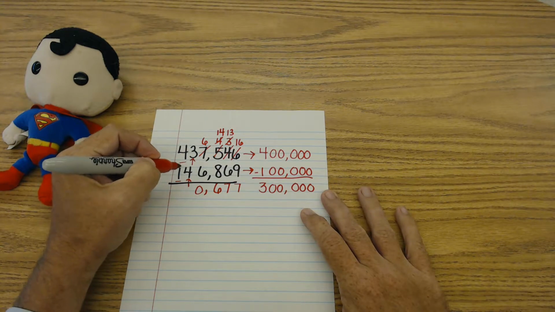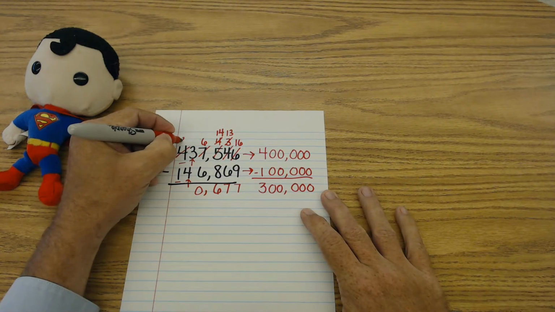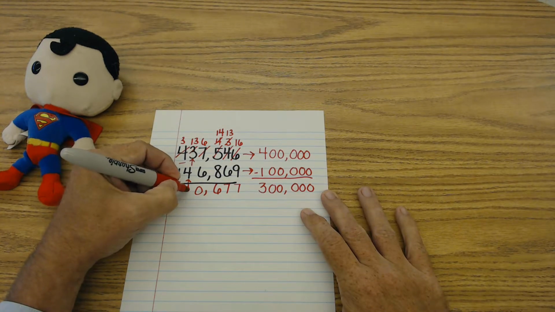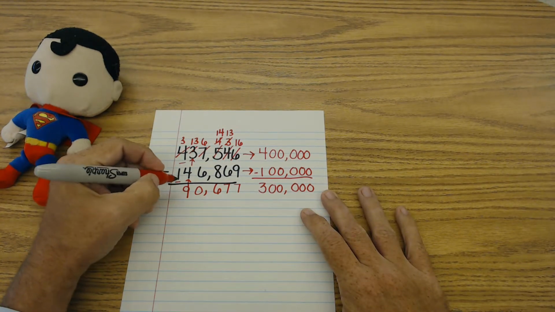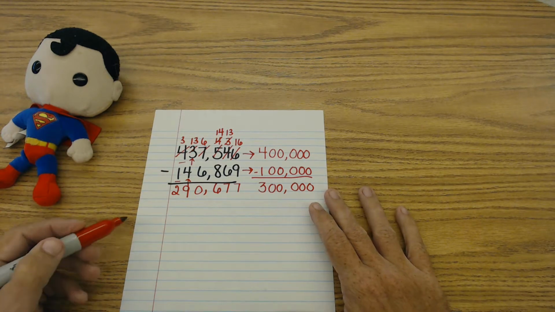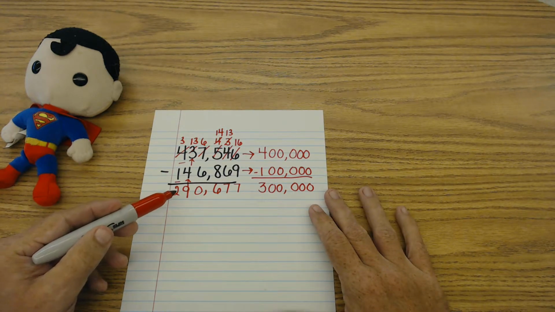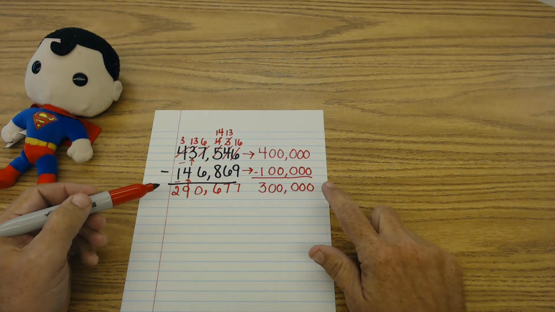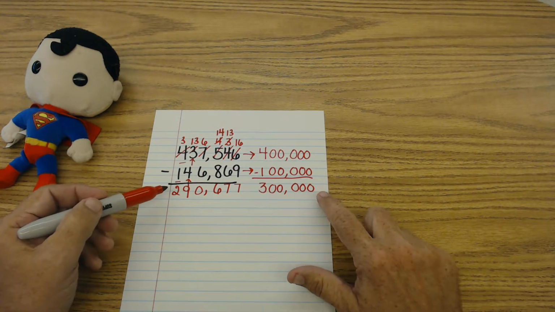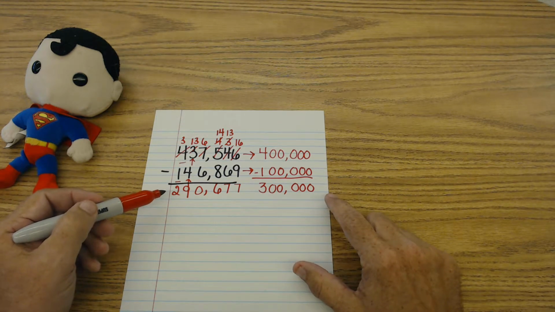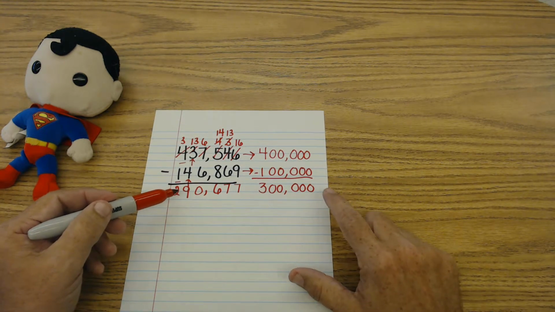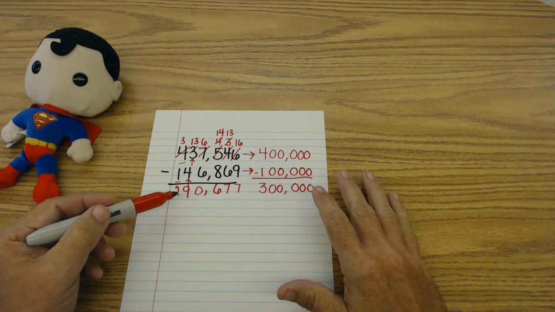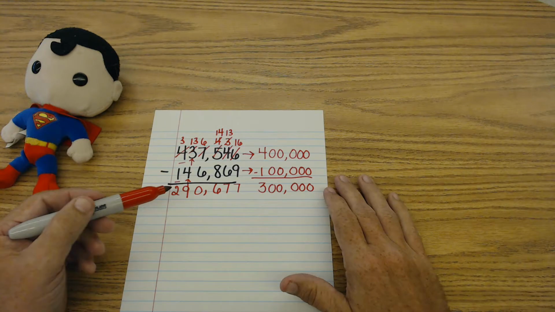3 minus 4 can't be done. He borrows. 13 minus 4 is 9. And then 3 minus 1 is 2. So our difference is 290,677. We compare that to our estimate of 300,000 and we say, yes, that is close. That's a reasonable answer. It's the kind of number I was expecting to find. 290,000 is close to 300,000.